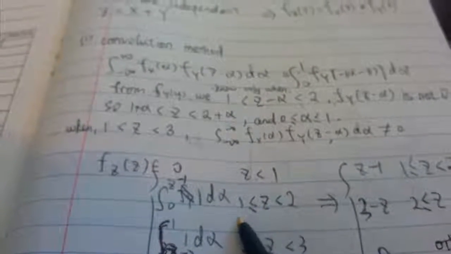So we discuss this by parts. When z is less than 1, there's no value. 0 times 0, so there's 0.